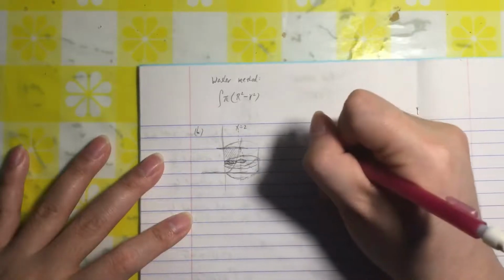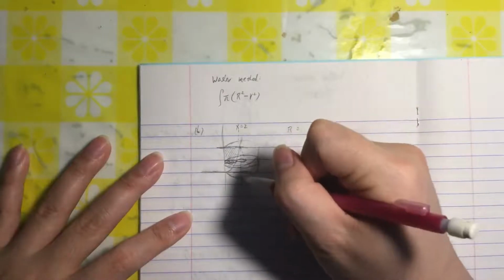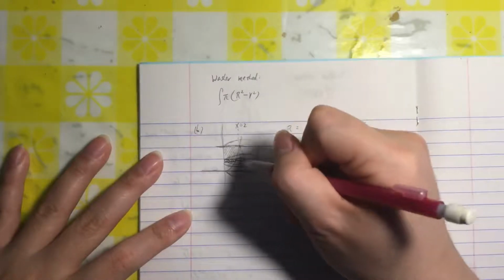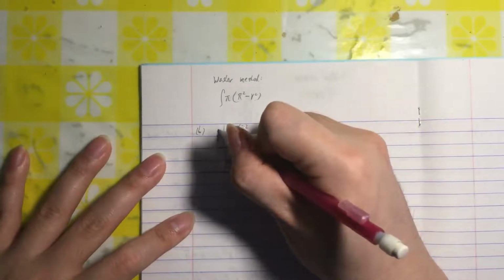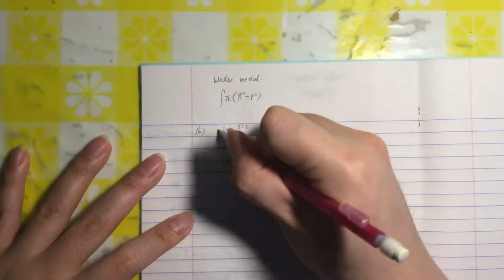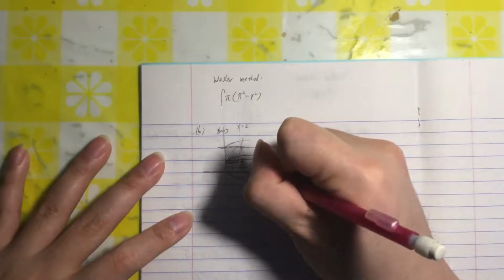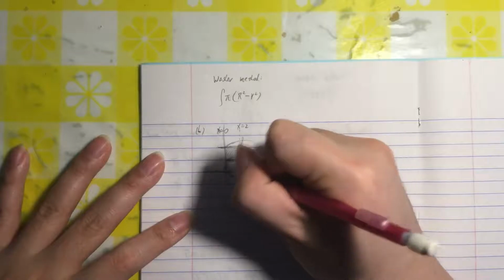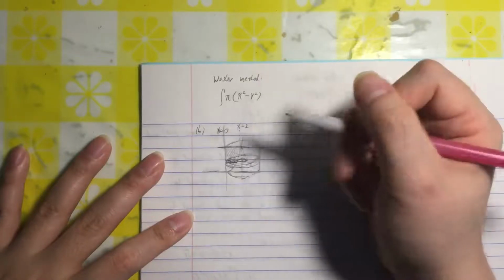So the outer radius is the distance from the center to the further curve. The further curve is this line here. This line is the y-axis, which is s equals 0.